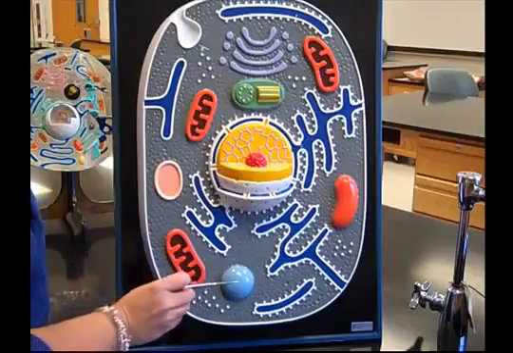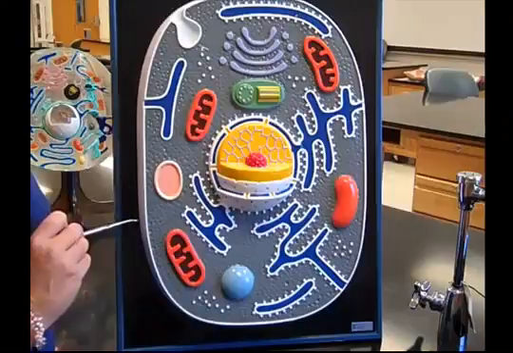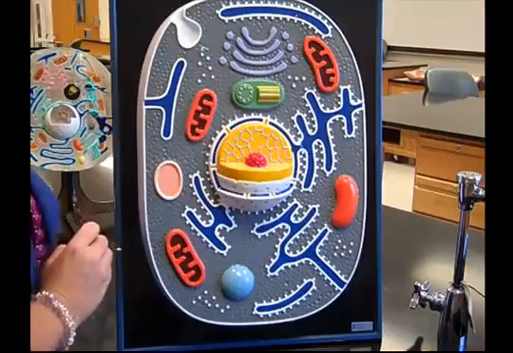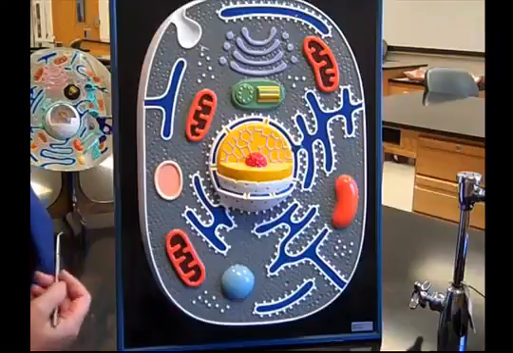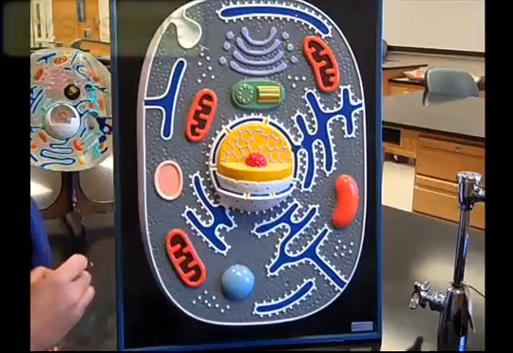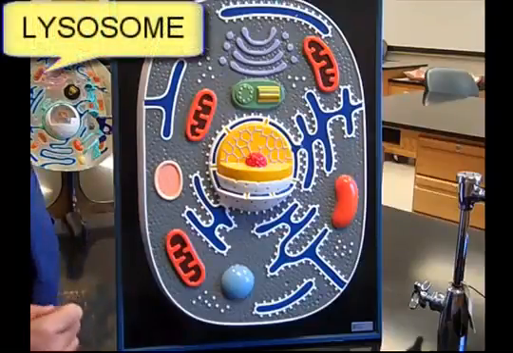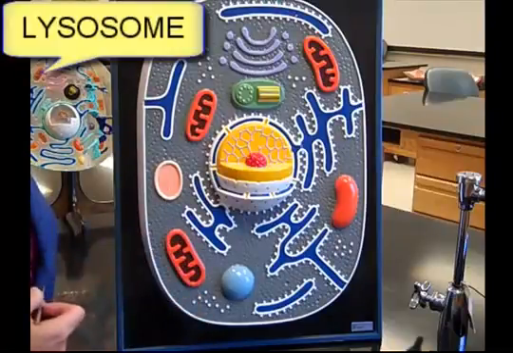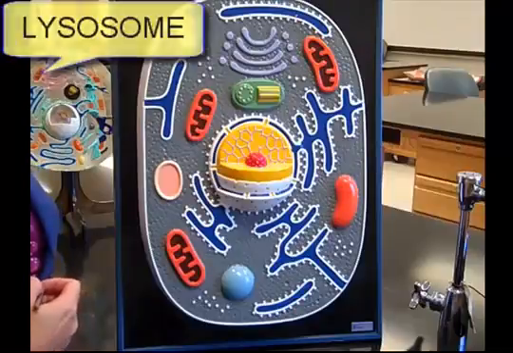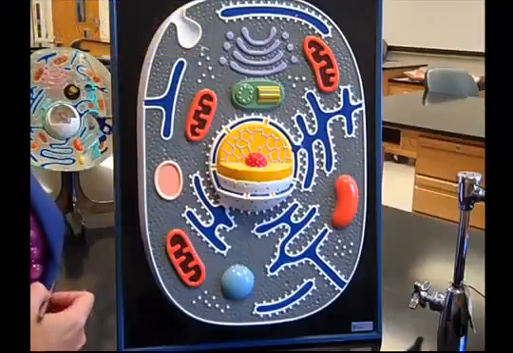We also see a couple of larger storage containers in the cell. Those are either vesicles or vacuoles. Larger ones are considered vacuoles, and sometimes we call them a specialty name known as a lysosome if it contains digestive enzymes. So it looks just like a round structure, but if you knew that on the inside there were digestive enzymes, we would call that specifically the lysosome.